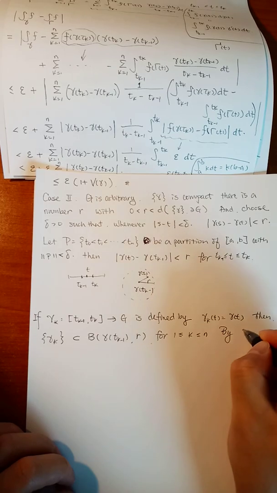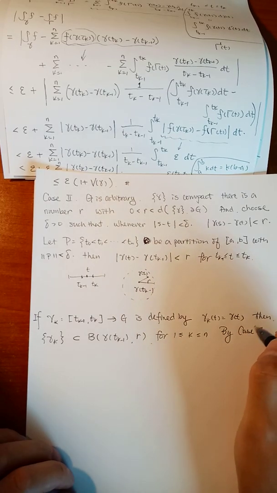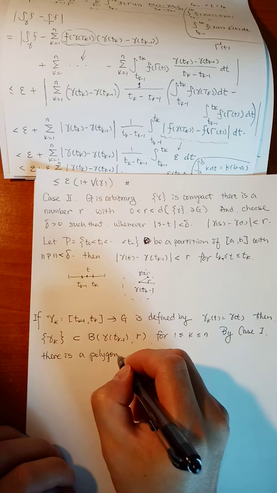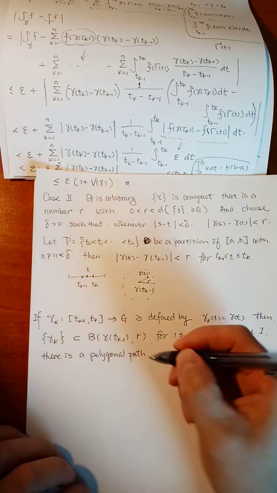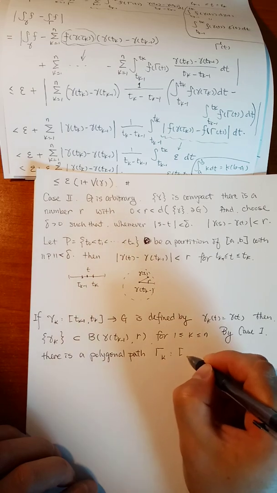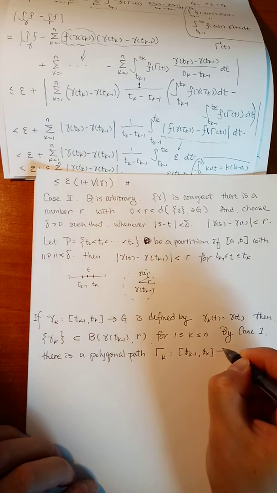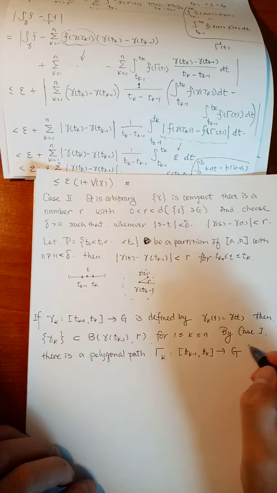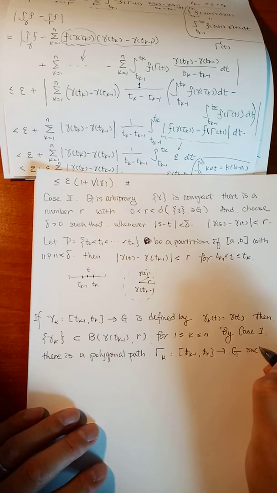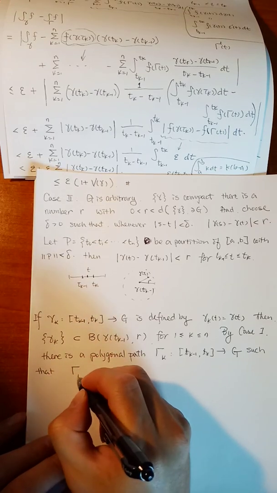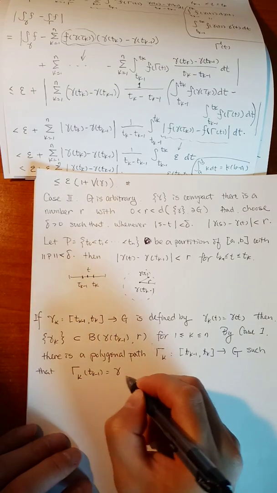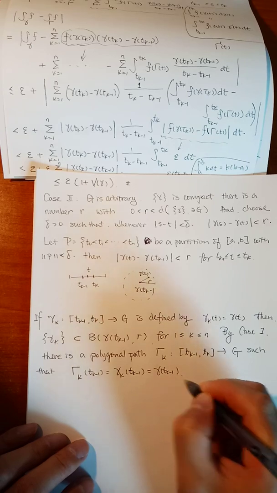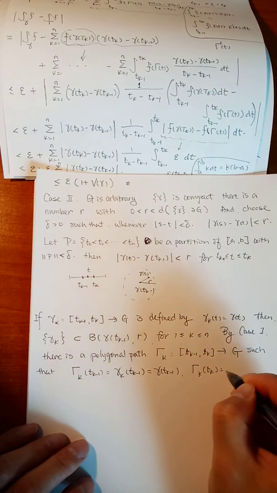Then by case 1, there is a polygonal path, let's call it capital gamma k, from tk minus 1 to tk to this open disk, such that capital gamma k of tk minus 1 is equal to gamma k of tk minus 1, of course equal to gamma tk minus 1, and capital gamma k of tk is equal to gamma of tk.